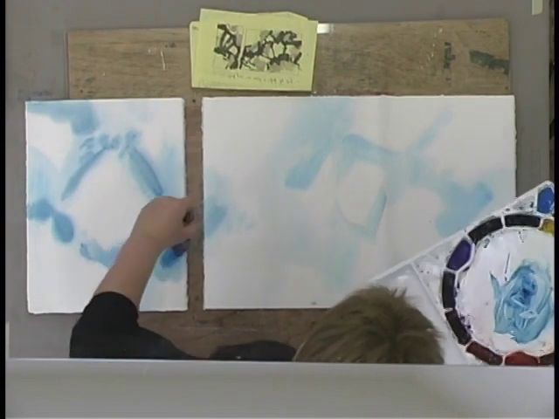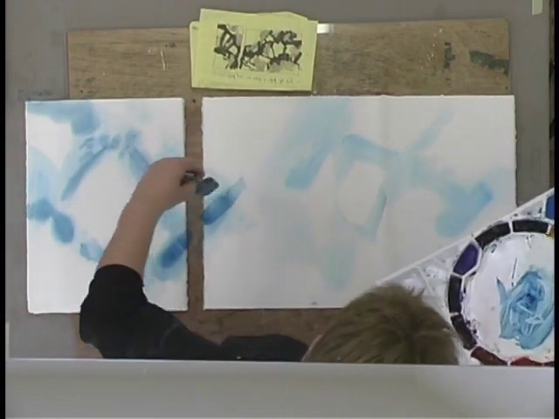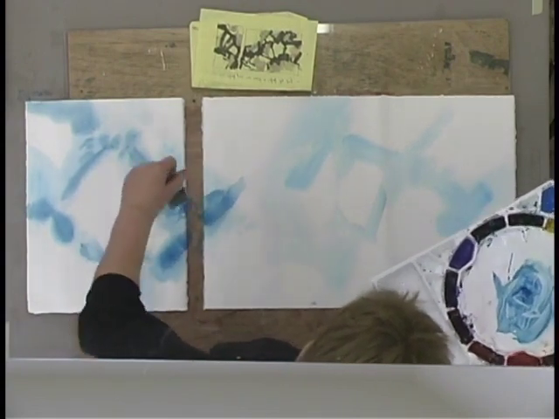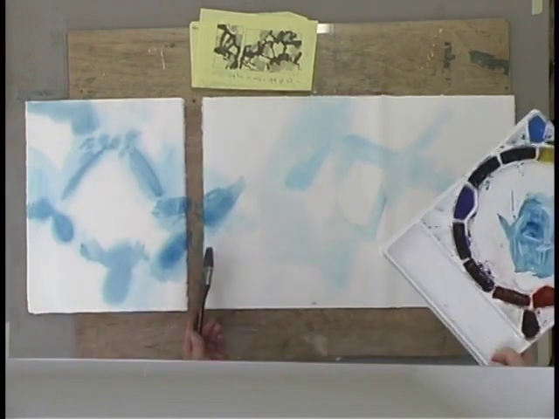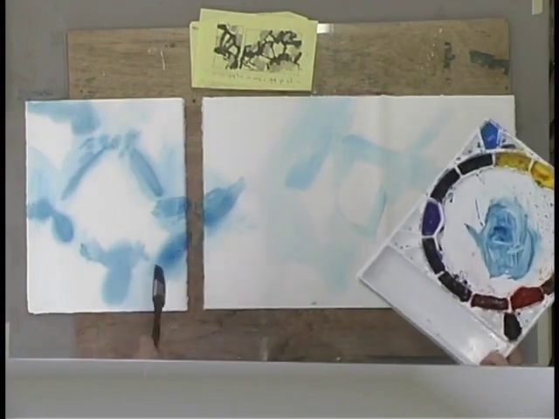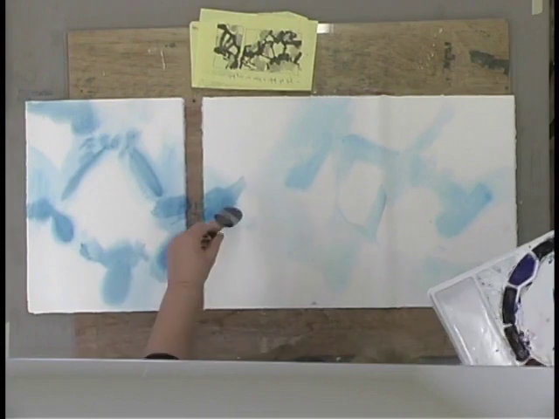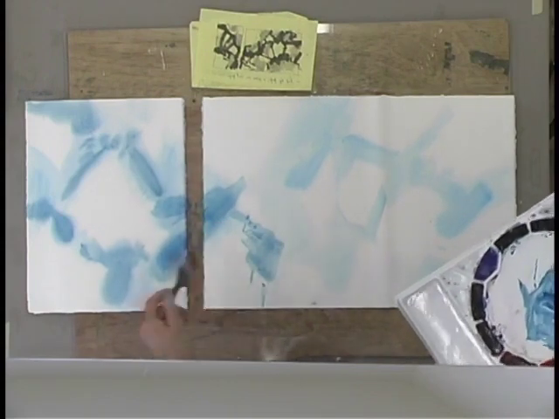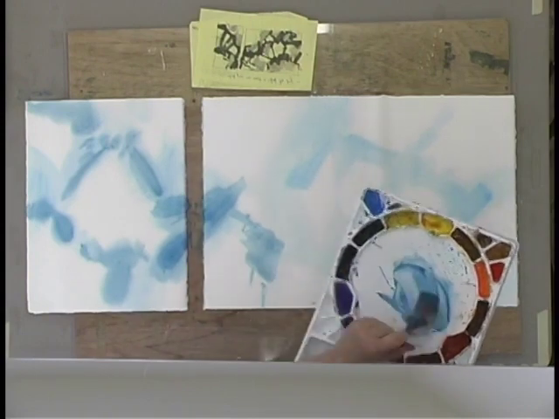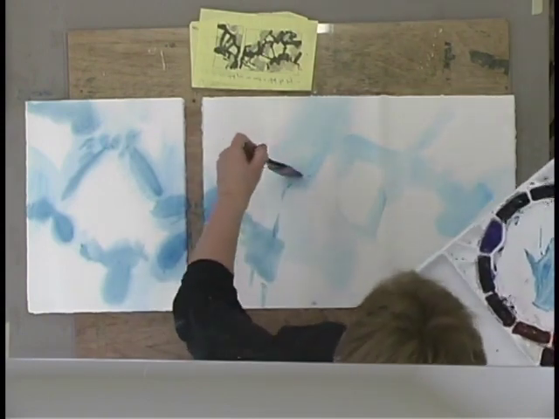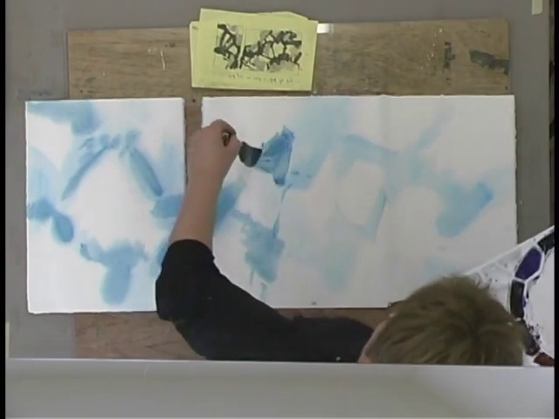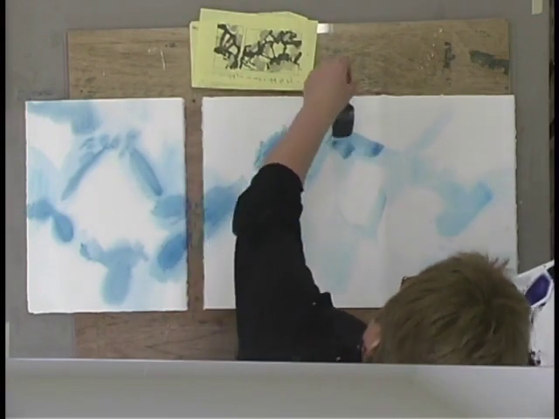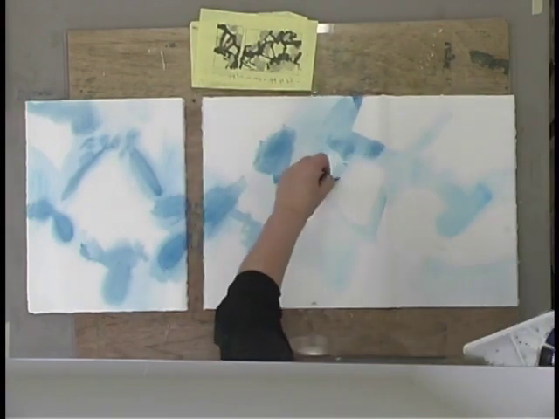So now if I come through with a diagonal movement, if they're touching and then you pull it apart, that diagonal movement won't work. So it's important that you leave that space. So all I'm doing now is working harmonically with a second blue, my Antwerp.